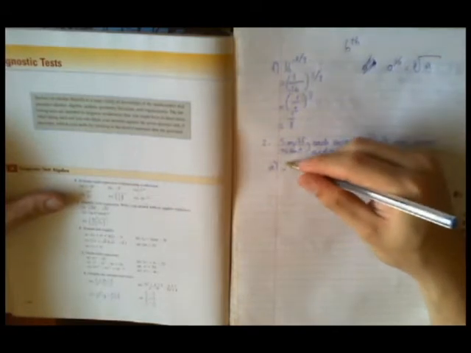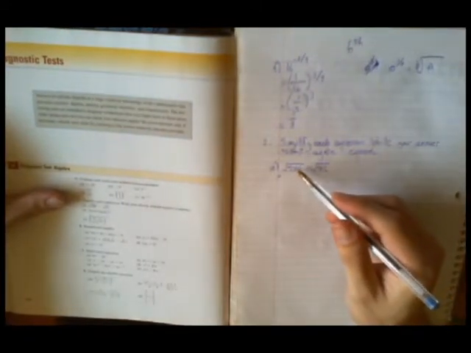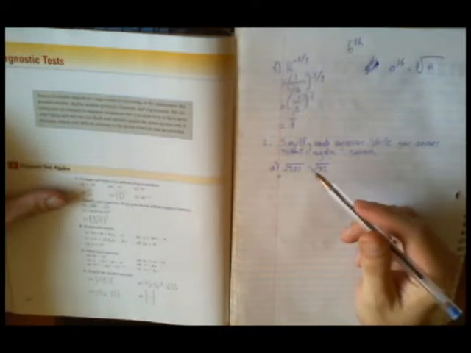So a, root of 200 minus root of 32 is equal to, so to simplify this, you can take values out of the square root, because root of a times root of b equals root of ab.